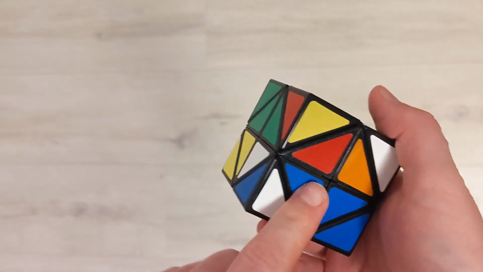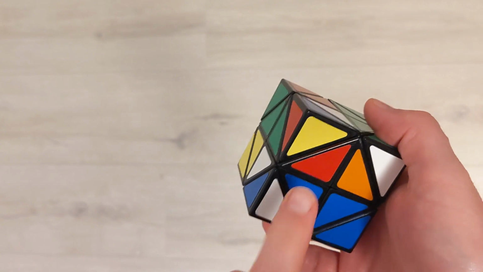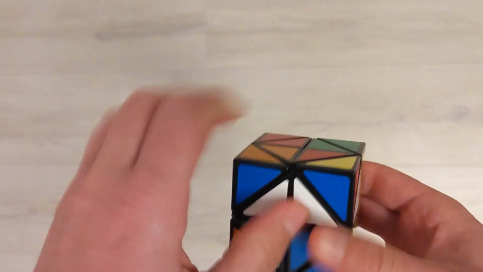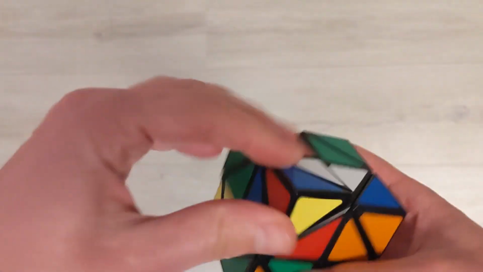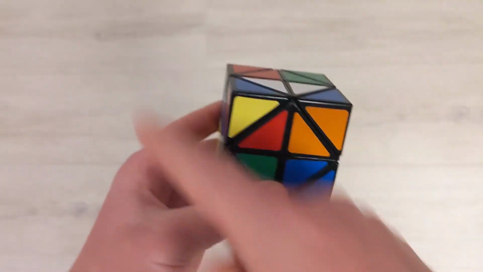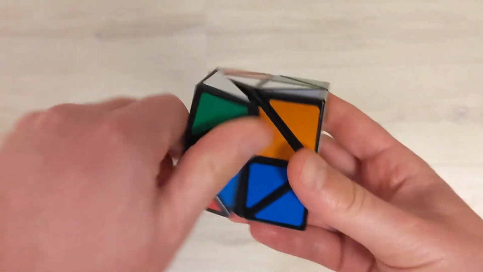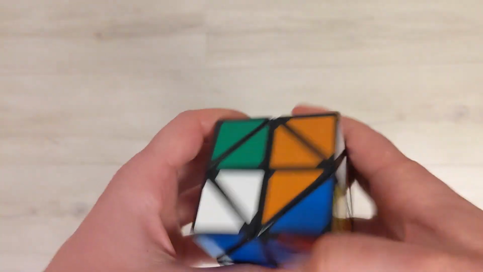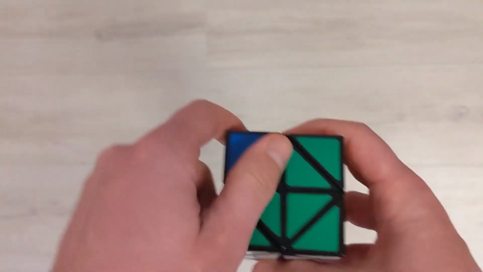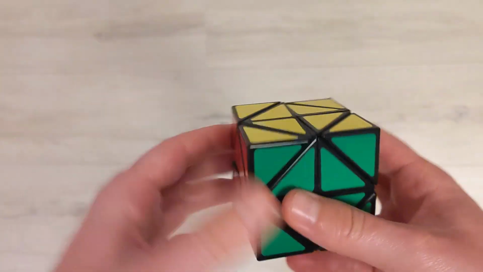We bring this here, or if you want to, you can also see it like bring blue here. Doesn't matter how you see it. Done. And then we bring it up again. Oh no, sorry, we don't bring it up yet. We need to do this rotation here. Yes, and now we bring it up and we undo our B move.